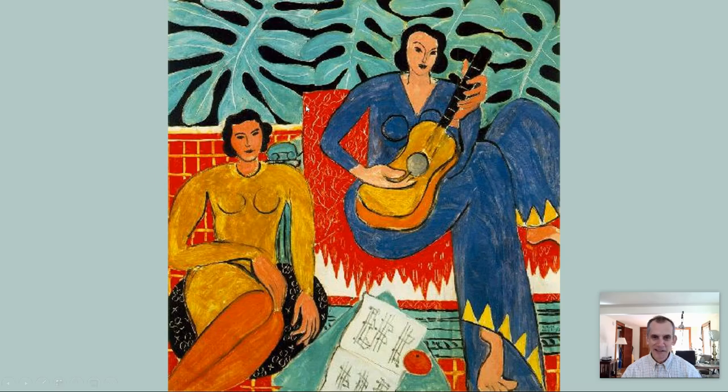We can also look at this and talk about shapes. There's a lot of shapes in here, and patterns, those ferns across the back and the grid back here, the sort of pattern in the end of the sofa here, okay?